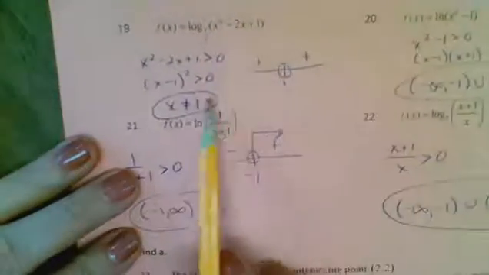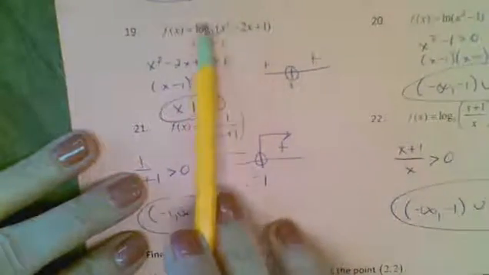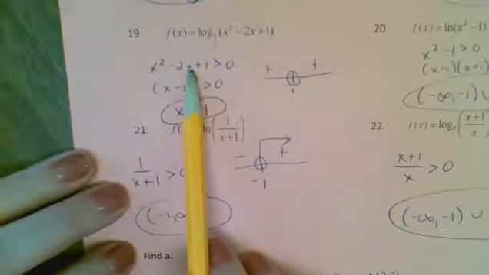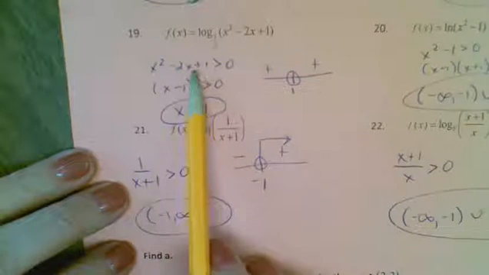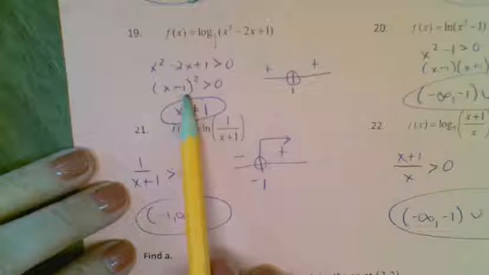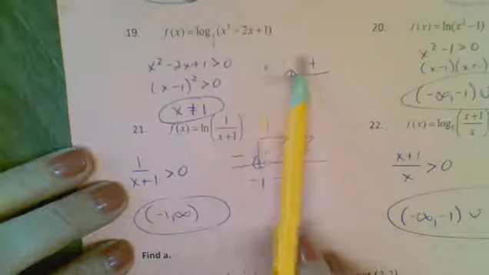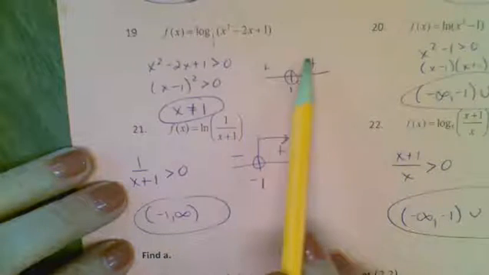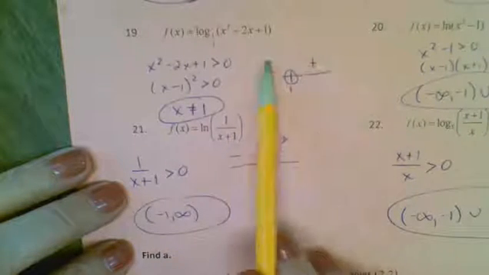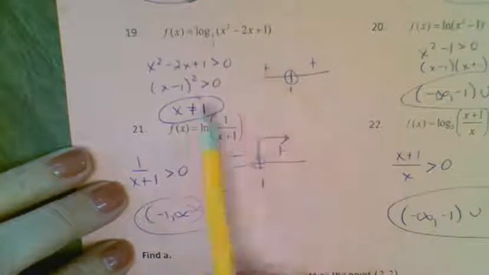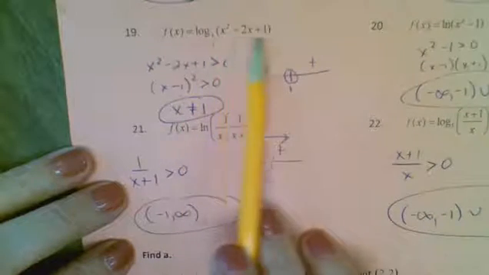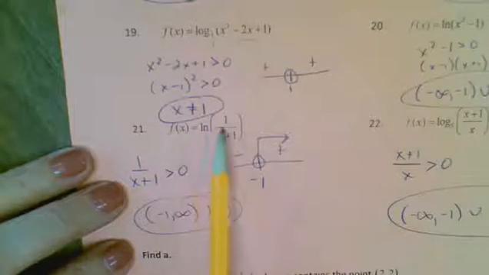So the only trick is when you get to ones like this and you set it greater than 0, now we're going to talk about what to do when it's a quadratic. Well, find the roots, find out where it equals 0, and in this case it was a double root, so only at 1. And then find out on the left side of 1 and right side of 1, is it a positive value or a negative? In this case, they're both positive. So the only place where you would get a 0 would be when you put in a 1. So x can't be 1.